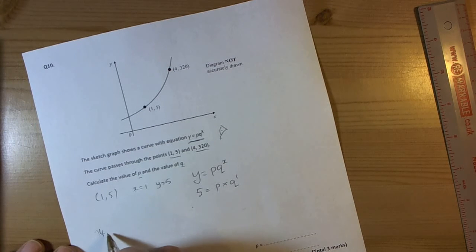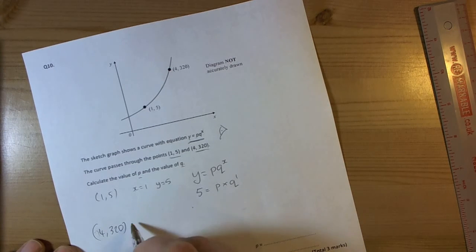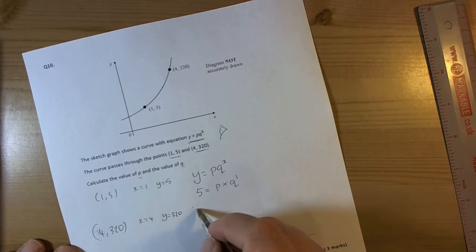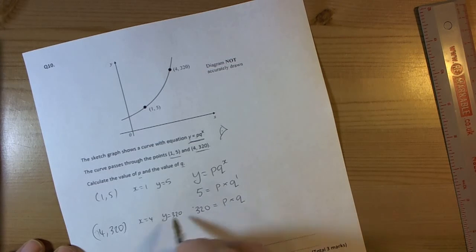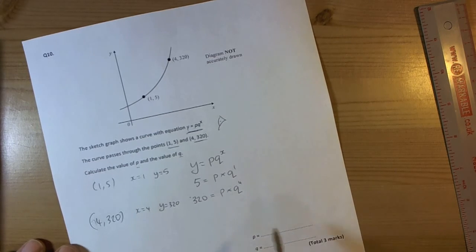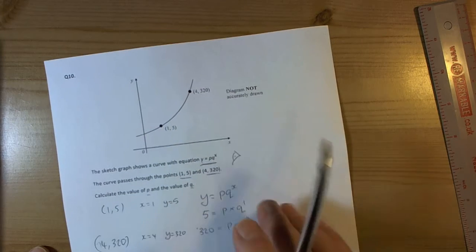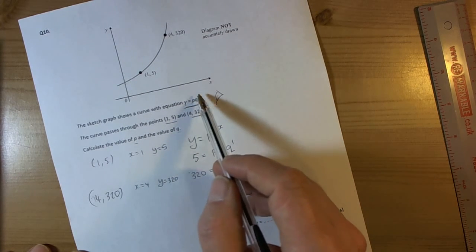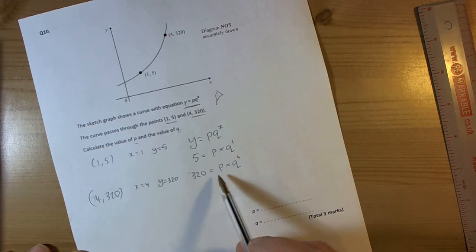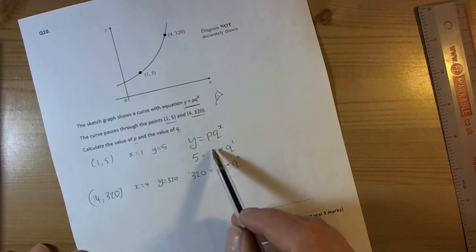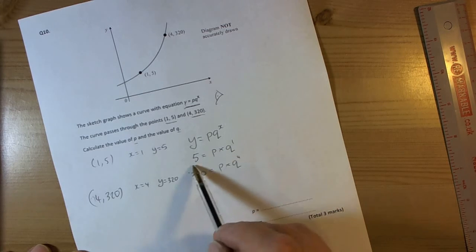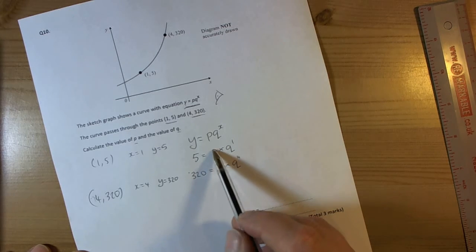The other coordinate then will tell me that when x is 4, y is 320. So again, using the general function they've told us, we know that 320 must equal the p value times q, and this time the power is 4. Now when you've got questions involving exponential functions and they're doing the general equation y equals p times q to the power of something, then the standard way of approaching this is that we need to remove one of the letters. So we've got two equations, and because it's an exponential function, we always divide the functions to cancel one of the letters to 1.